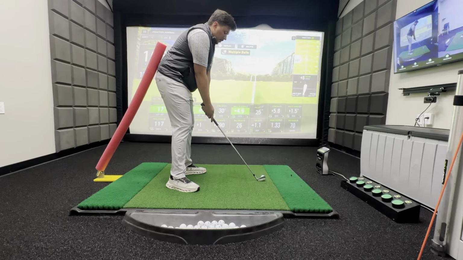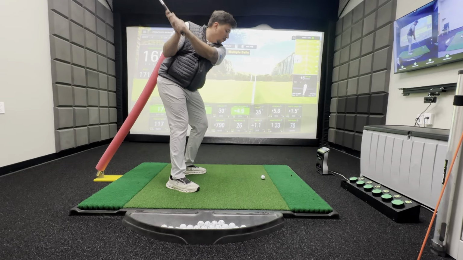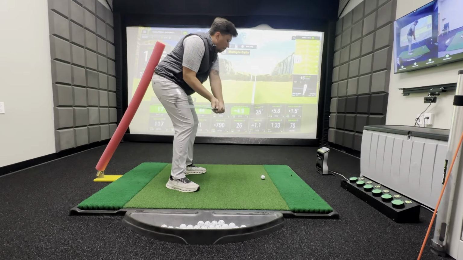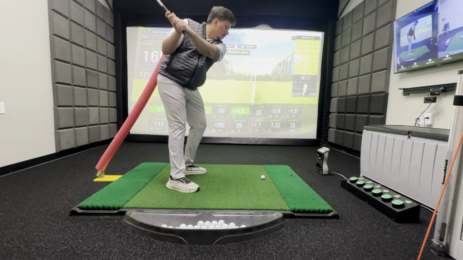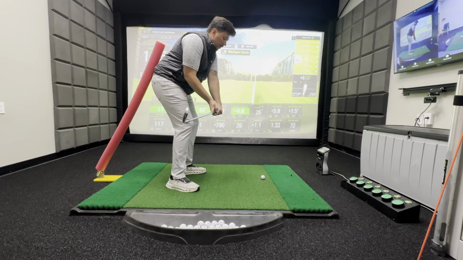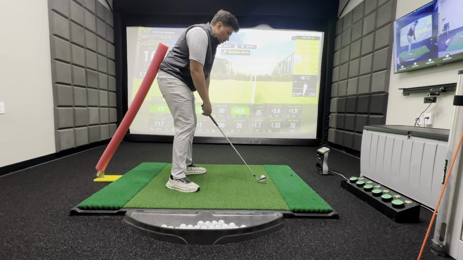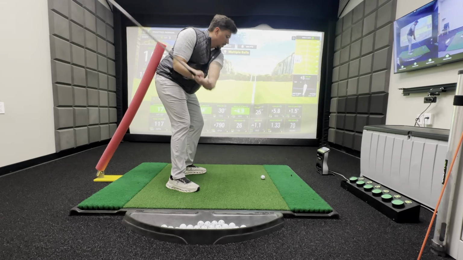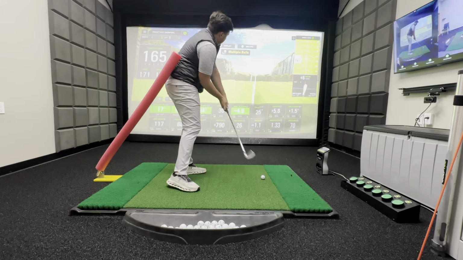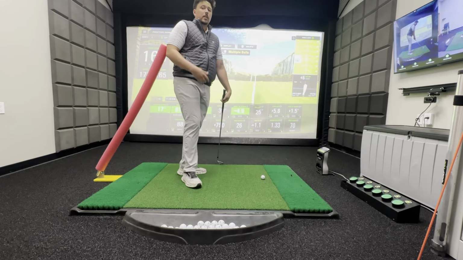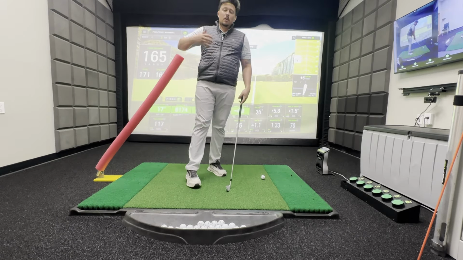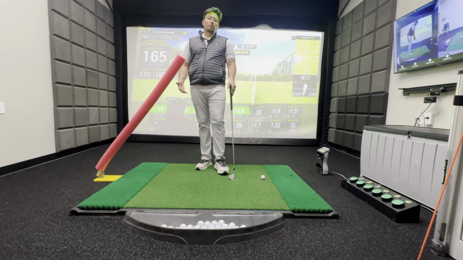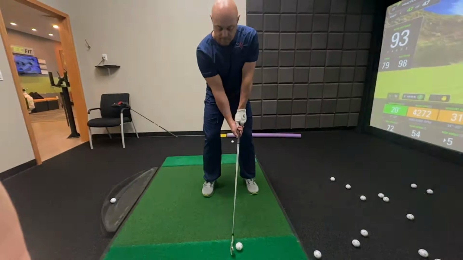The objective of this drill would be to push the hips back into your alignment stick, or if you're using a noodle, to avoid the early extension and properly rotate and release through the ball, giving you a better chance of getting more compression on the golf ball and more distance.